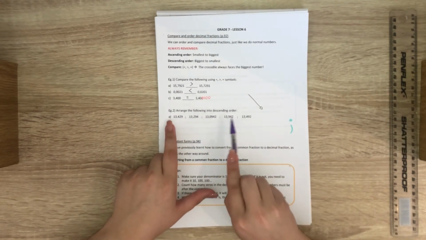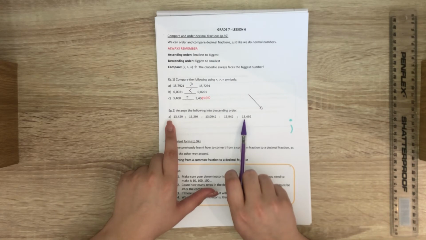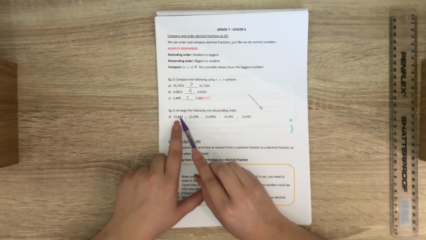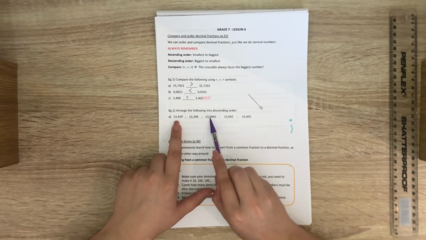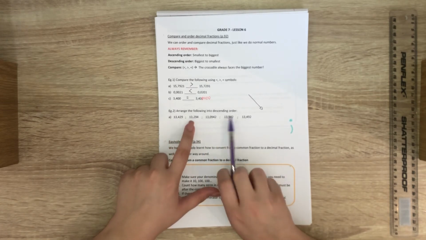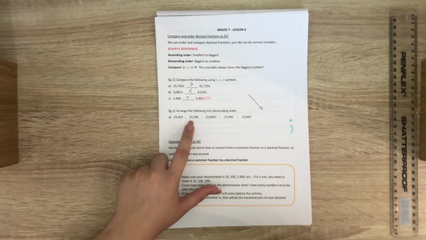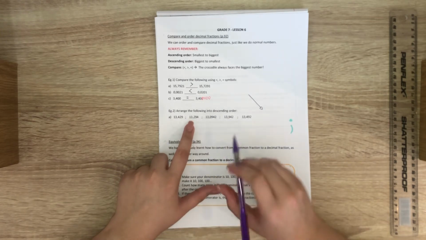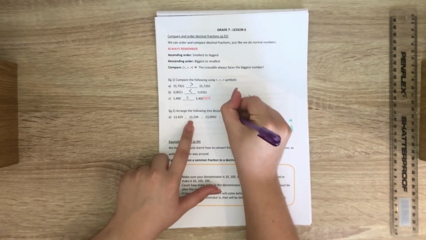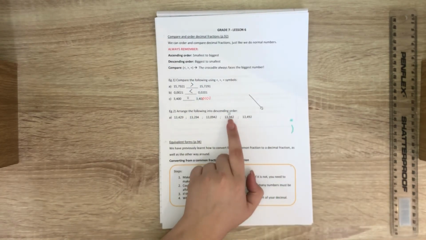Okay, so we said all the whole numbers are the same. Let's look at the first decimal places. We've got 4, 2, 0, 9, and 4. So 4, 2, 0, 9, 4, what's the biggest one? Well, obviously it's the 9. So we know that decimal over there will be our biggest one because the first decimal place is the biggest.